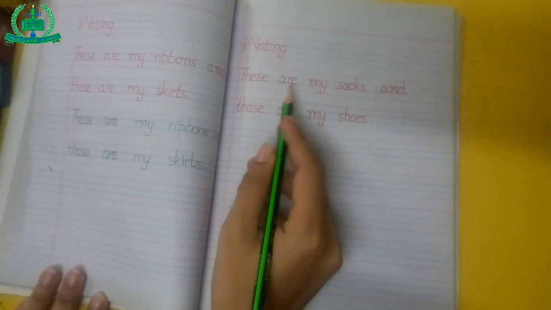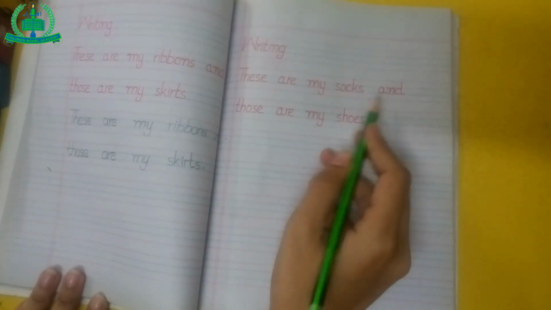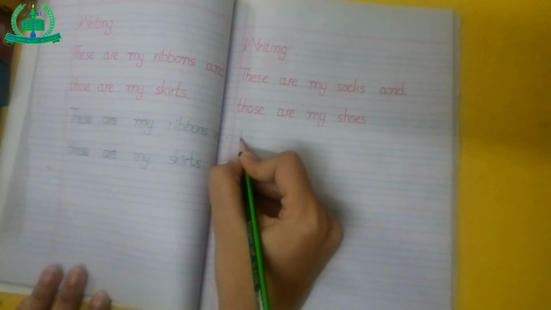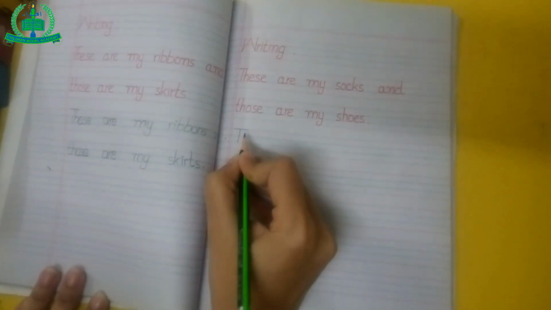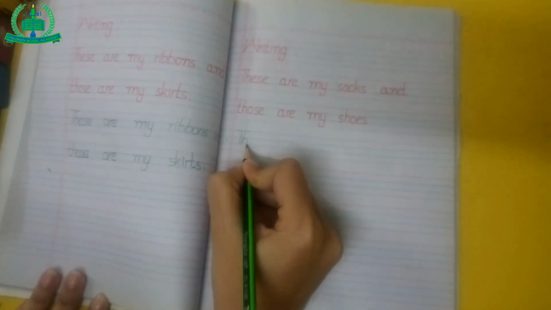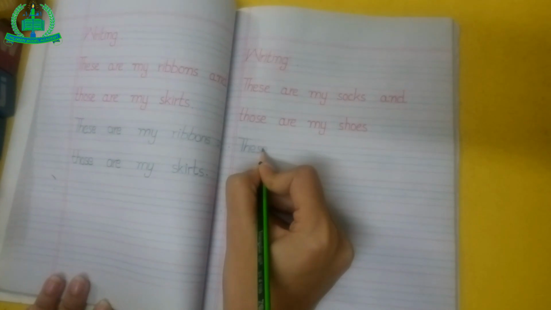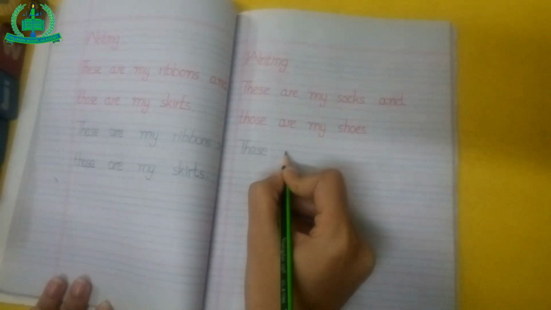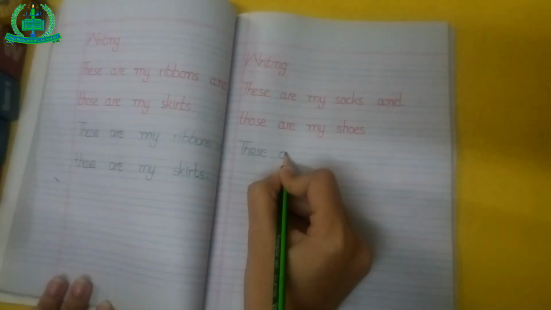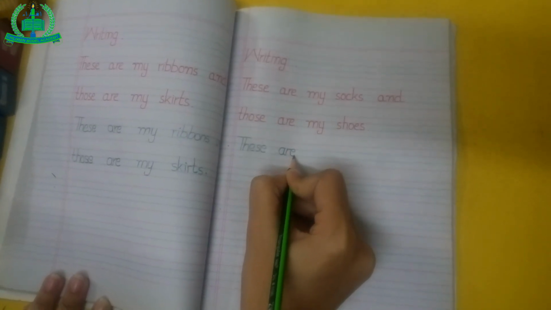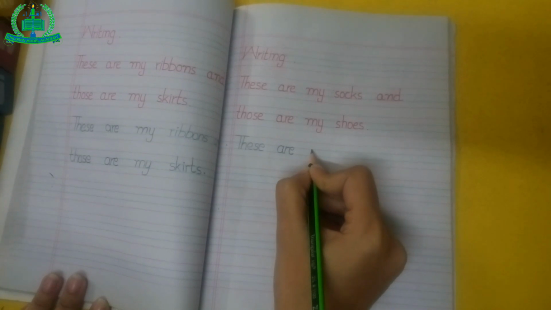Writing: These are my socks and those are my shoes. These. T H E S E. These are. A R E. Are my.